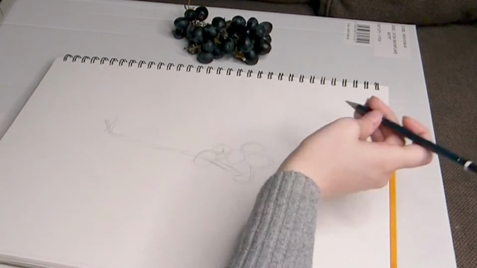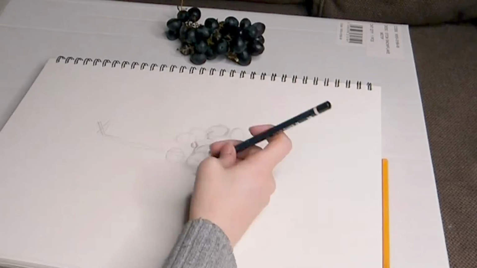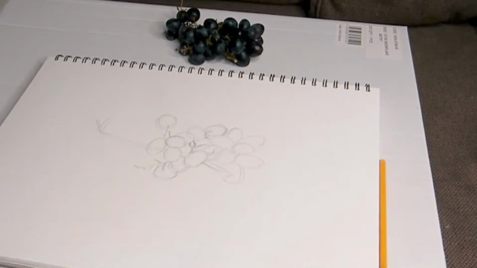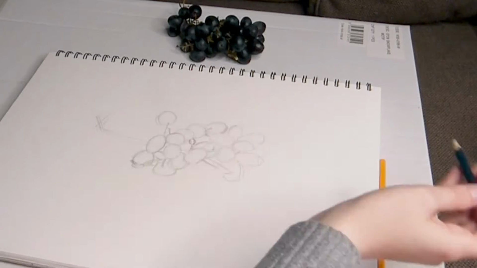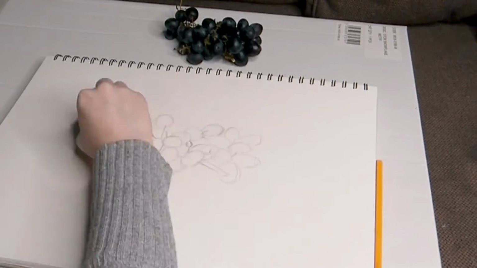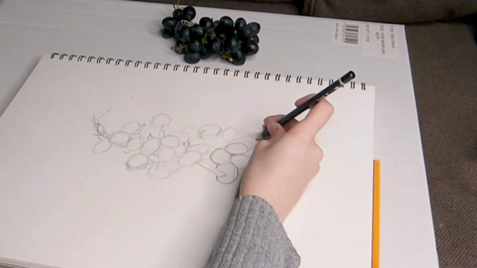In today's video I'm going to be drawing a bunch of grapes from life and I'm going to go step by step through how I do that. So to start with, I look at the general shape of my object, and as it's grapes it's quite simple. You just draw a lot of circles and because there's a stem going through I just sort of roughly mark out where that is.